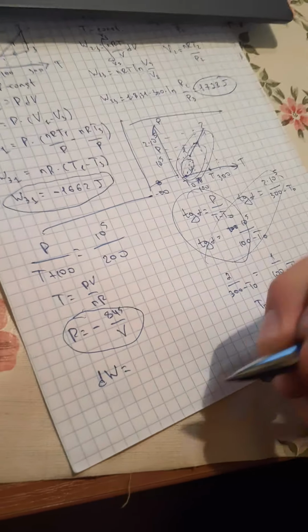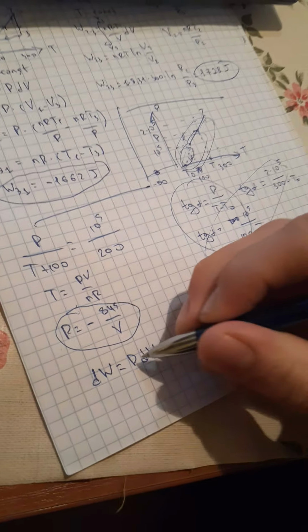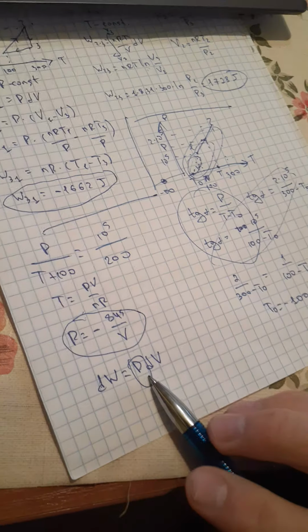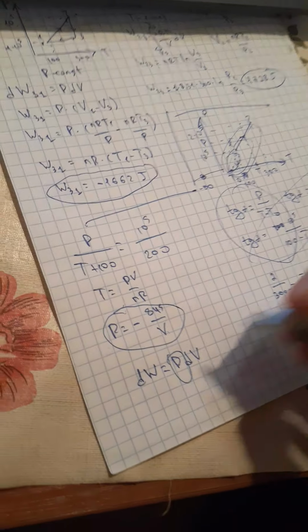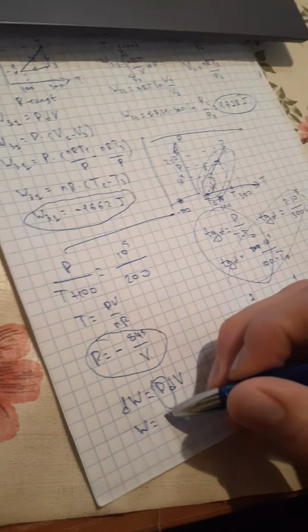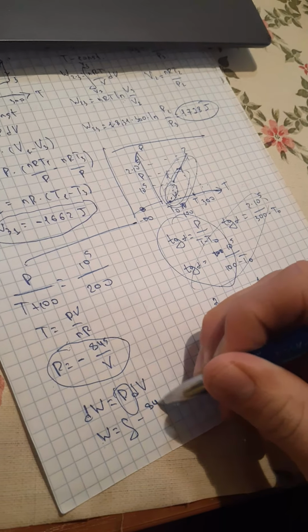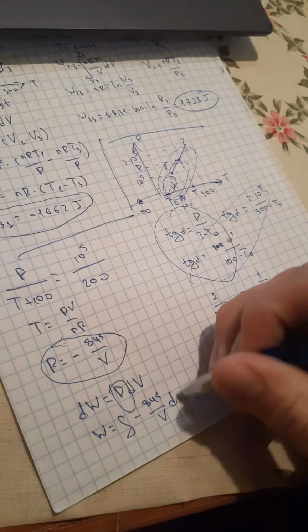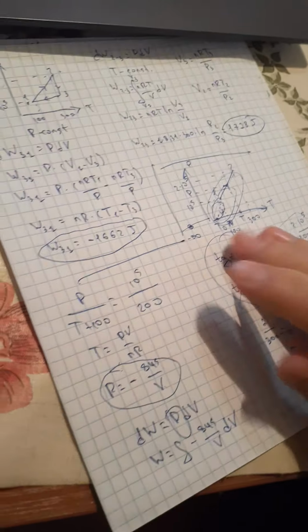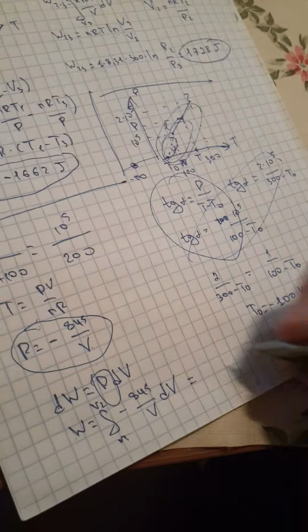Why do we need it? Because we know that work equals P dV. We found the direct formula from P to V by using these geometric formulas, and by taking the integral, here will be minus 845 over V dV, from V1 to V2, and the integral of this will be ln, yes.